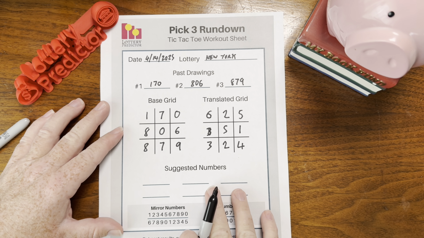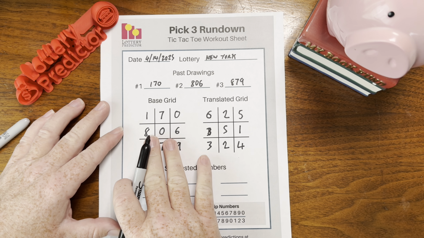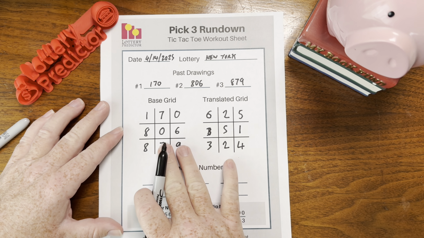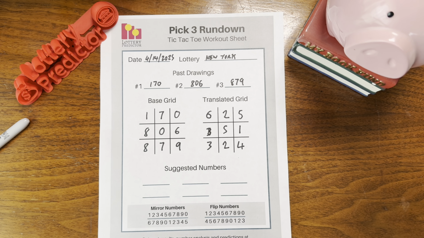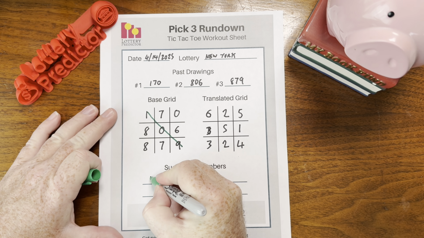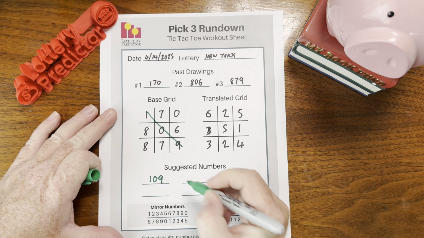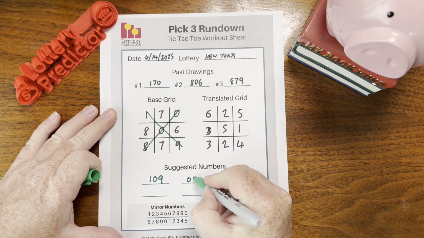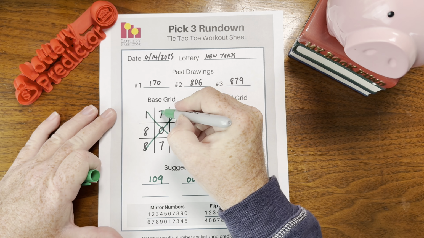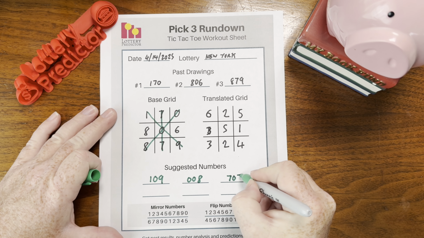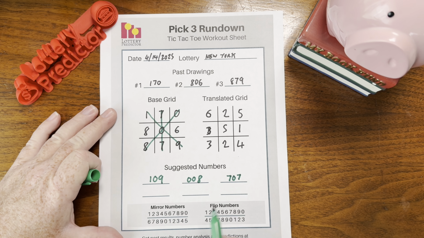Now, the way I do this is I pick a pattern on the base grid, and then I apply it to the same on the translated grid and pick 3 sets of numbers from each grid. I like to go with the 2 diagonals. So I'll go with a diagonal here, which gives me a 109. I'll go with a diagonal here, which gives you a 008. And then I go straight down the middle, which gives me a 707. And these are some very nice looking numbers here.